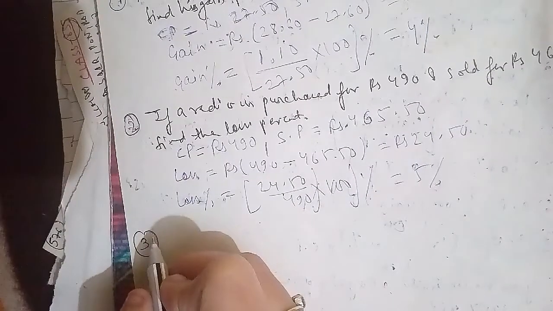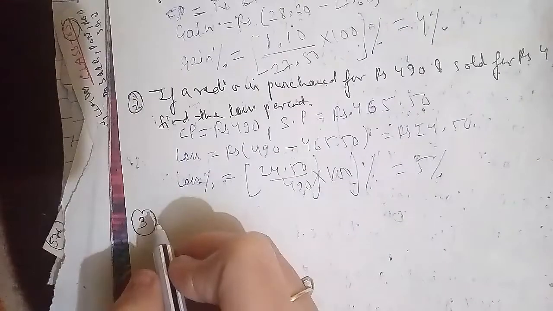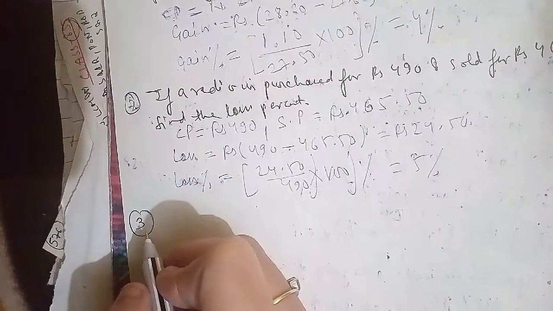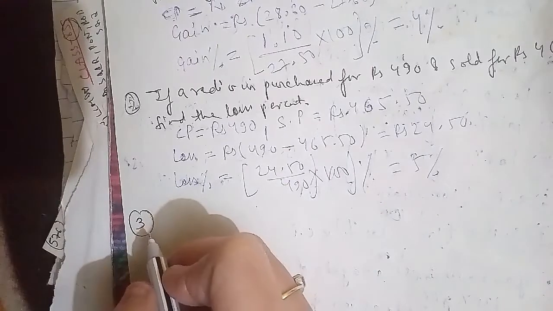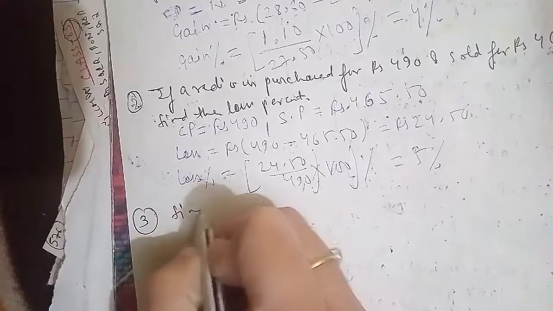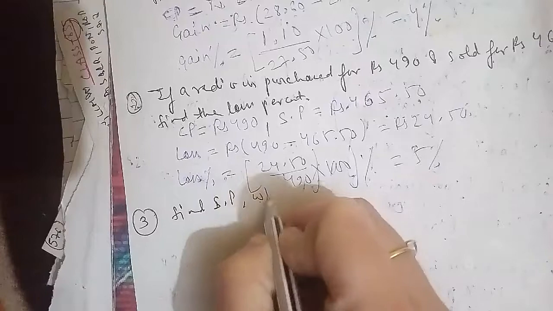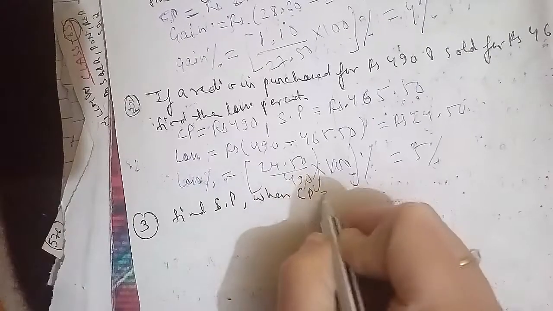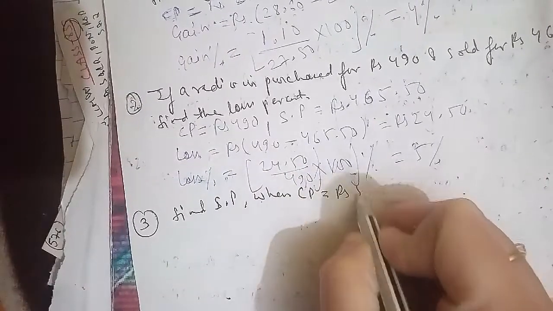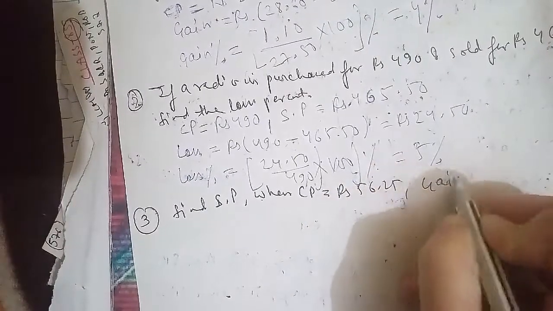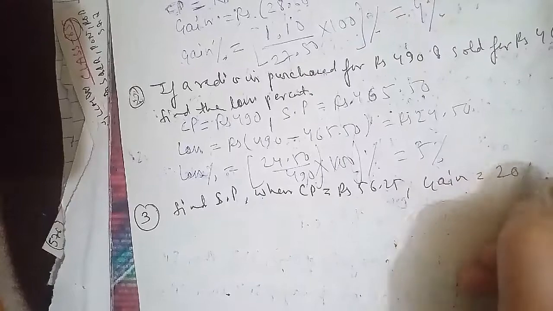The question is, find the SP when CP is equals to 56.25 and gain is equals to 20%. So for the same we go ahead. Find SP when CP is equals to rupees 56.25 and gain is equals to 20%.